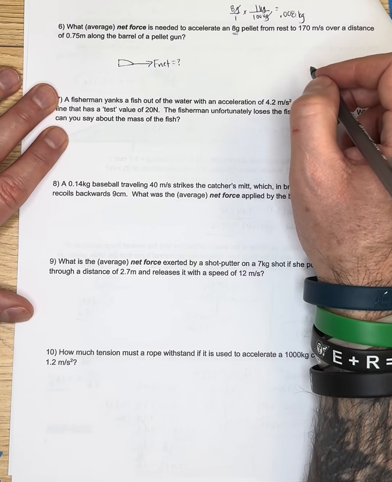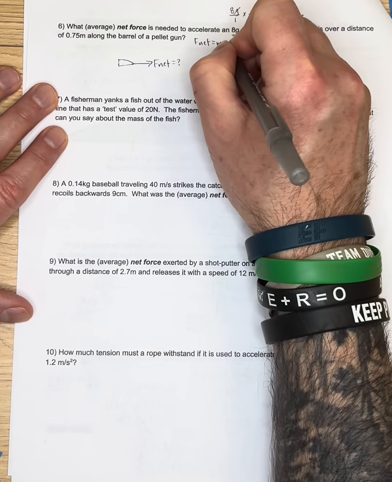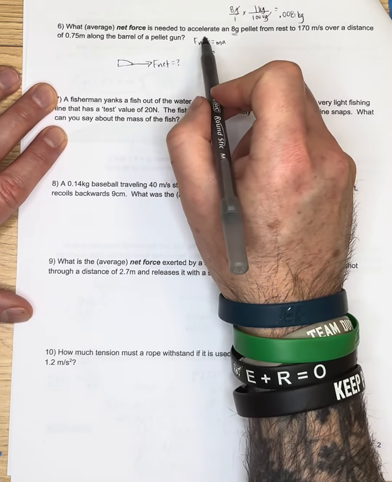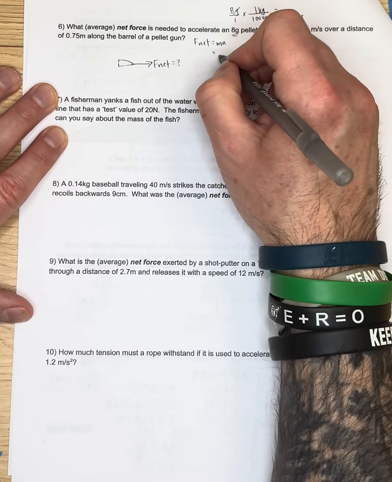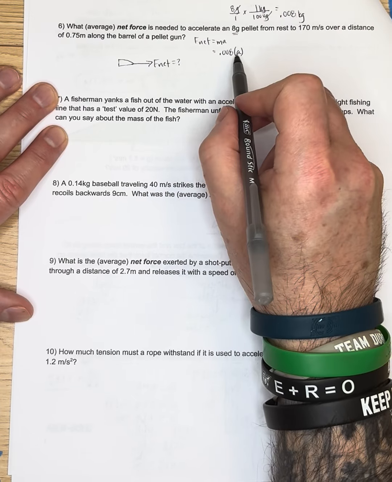So we're going to use Newton's second law, F net equals ma. We want the net force. This is what we're looking for. We know the mass, 0.008 kilograms. So we just need the acceleration rate.